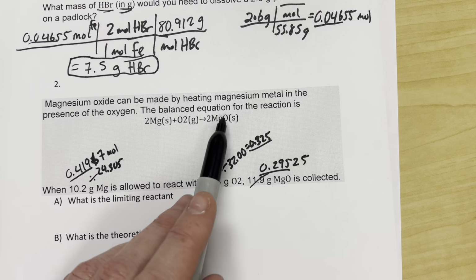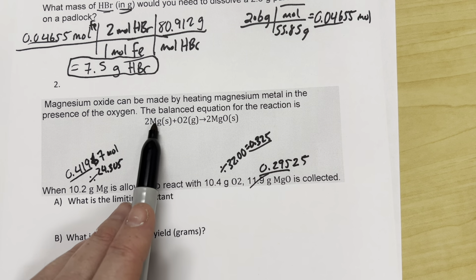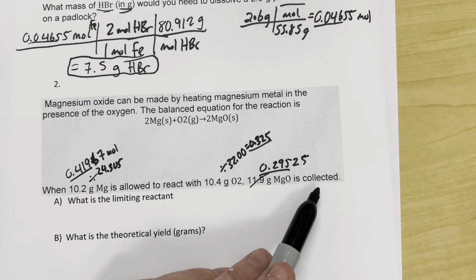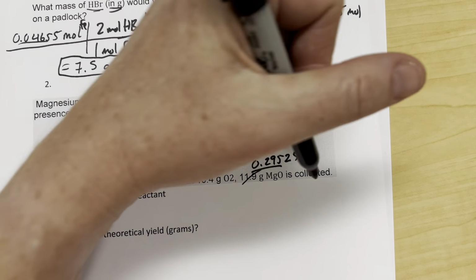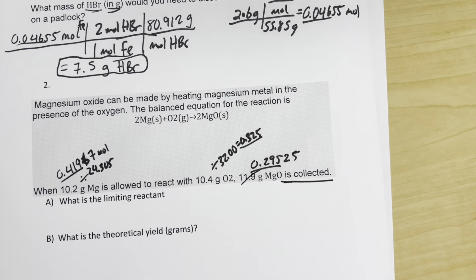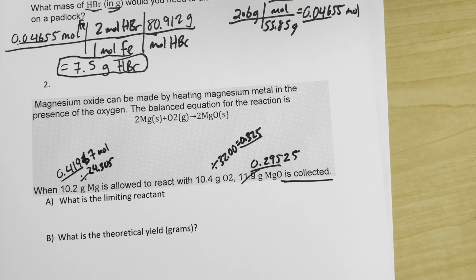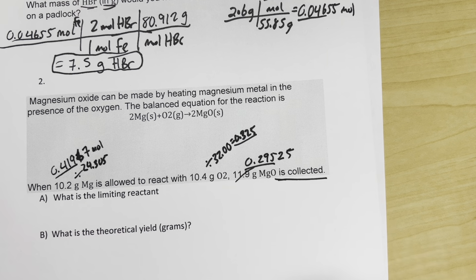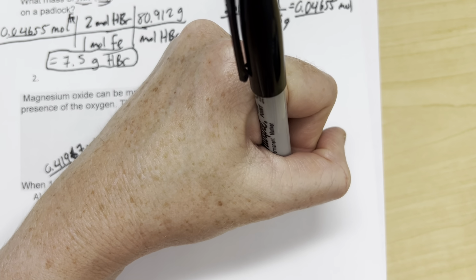Okay, it says we're going to make magnesium oxide. It gives you the amount of this and amount of this, and it tells you that this much is collected. All right, anytime something is collected, is produced, is created, is precipitated, is filtered, is yielded, those are all clues that this is the actual yield.